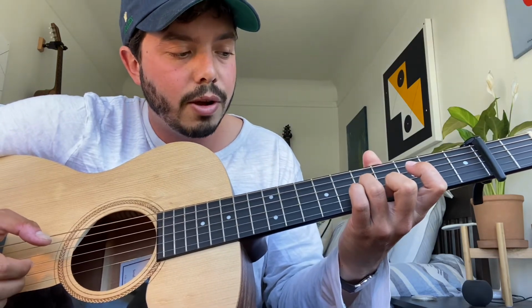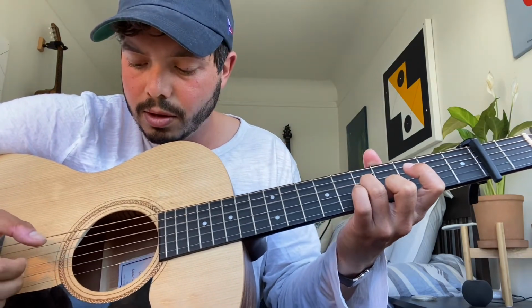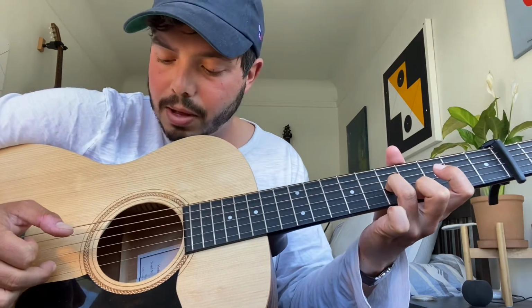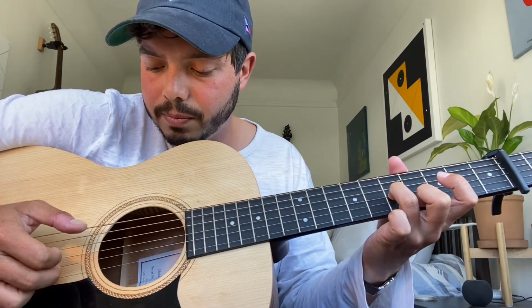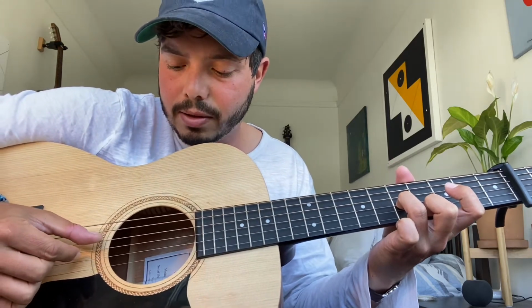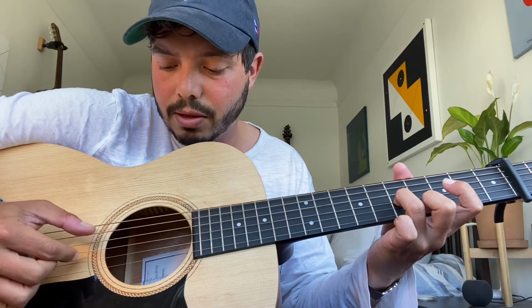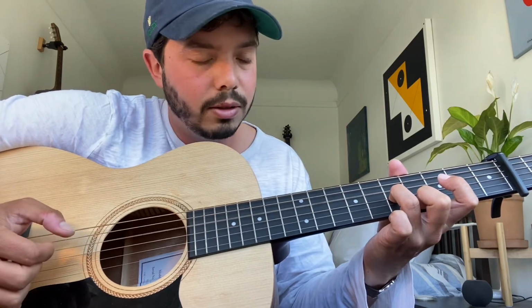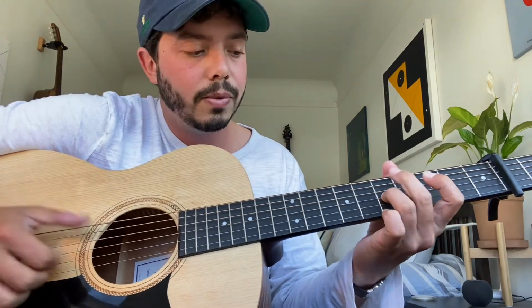And then you're finishing off by plucking these strings, the 2nd string, and then you're plucking the 2nd string individually, and then the 3rd and 4th strings together, because that's like a nice power chord there too. So nice and slowly.